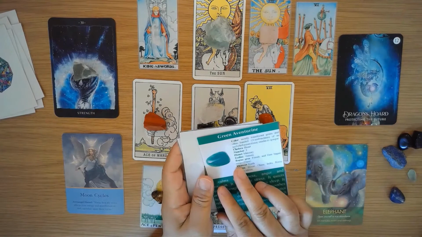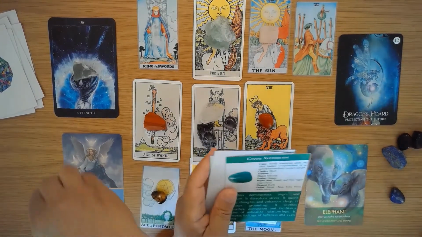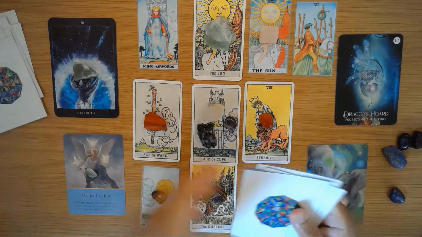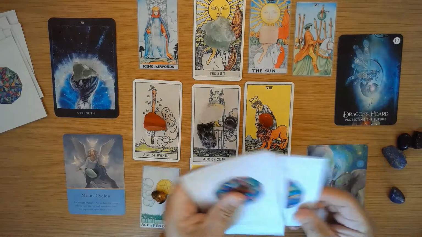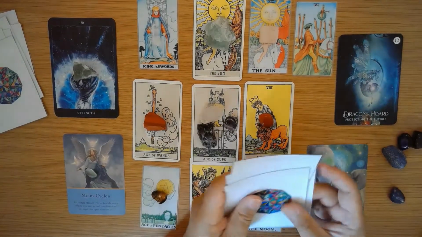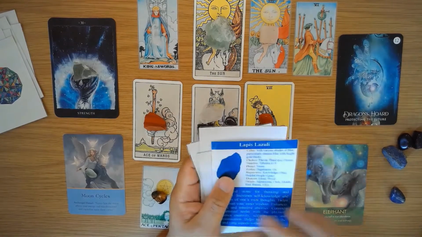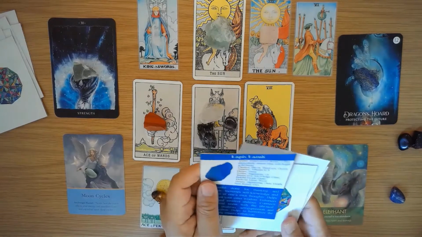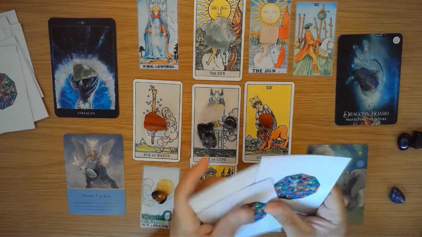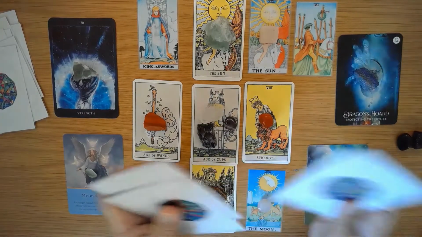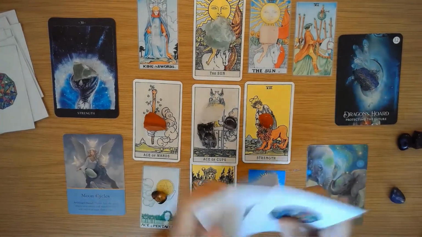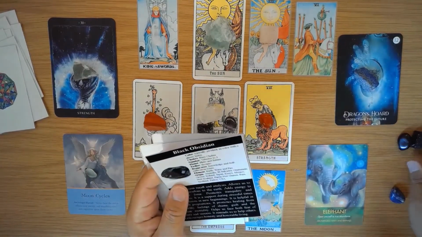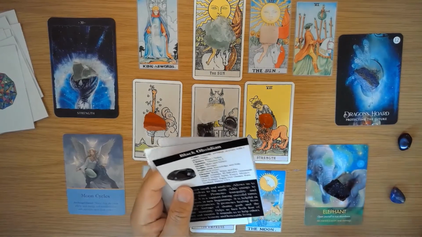What is this one? Green adventuring again. Okay, so it seems that the angels and the divine are having the same messages for us right now. Okay, what else do we have? What is this one? Lapis lazuli. Okay, lapis lazuli is for our ancestors' messages. There's only 1 lapis lazuli that I have here. So what else do we put? Okay, 1 more. Black obsidian. For our animal spirits, we're going to put the black obsidian.